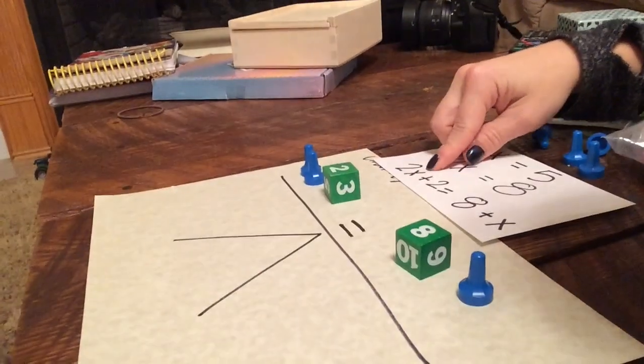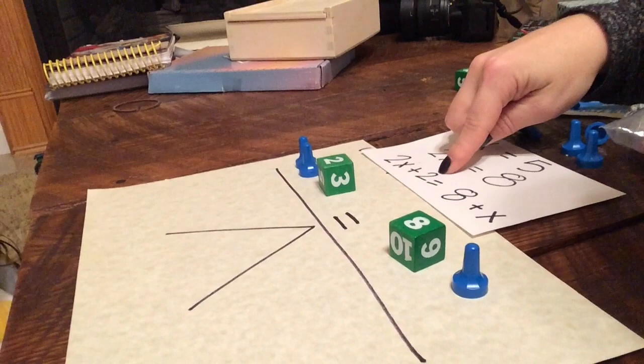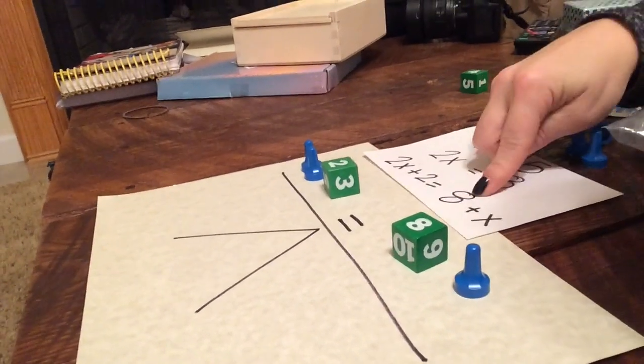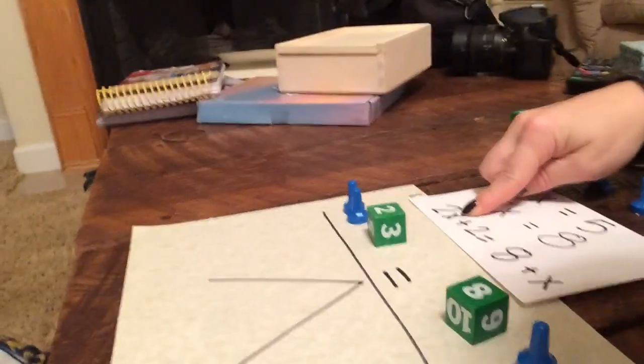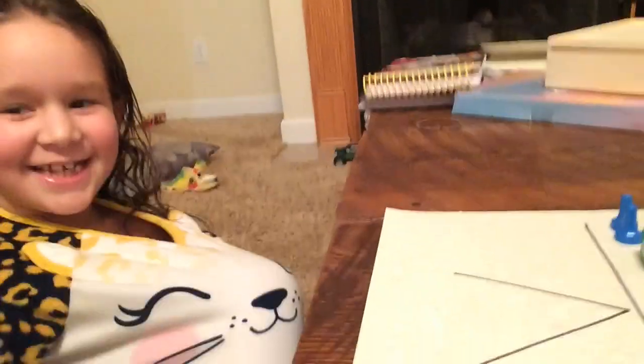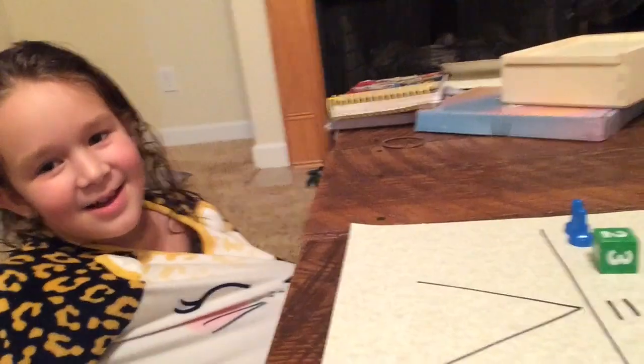So that means that if we have two missing numbers joined with 2, that's equivalent to 8 and a missing number, that x, our mystery number, must be what? 6. Charlie, you just did algebra. I know. Isn't it fun? Yeah. It's just problem solving.